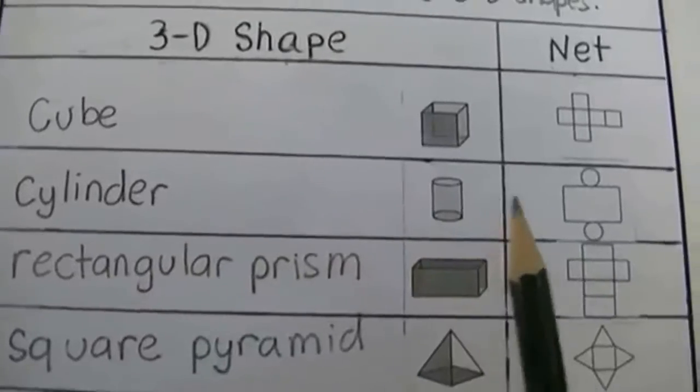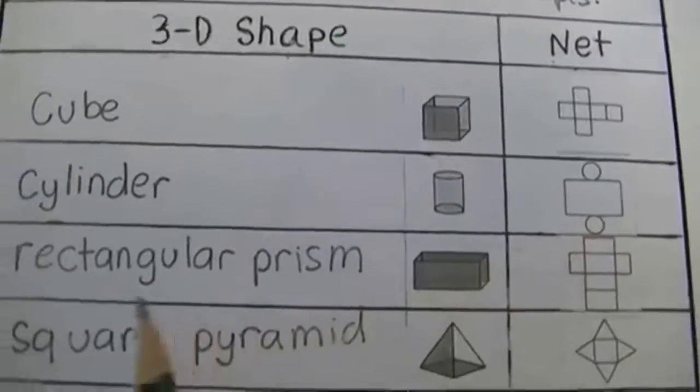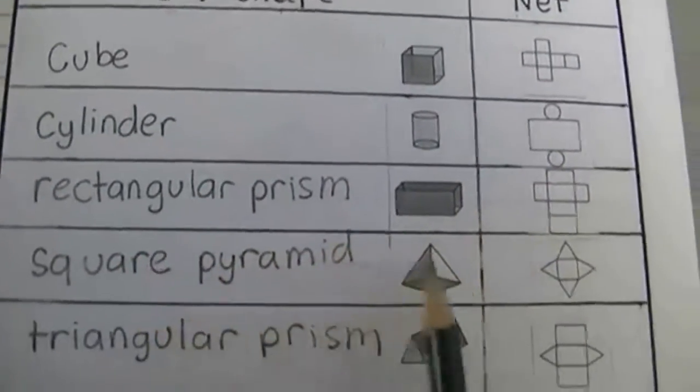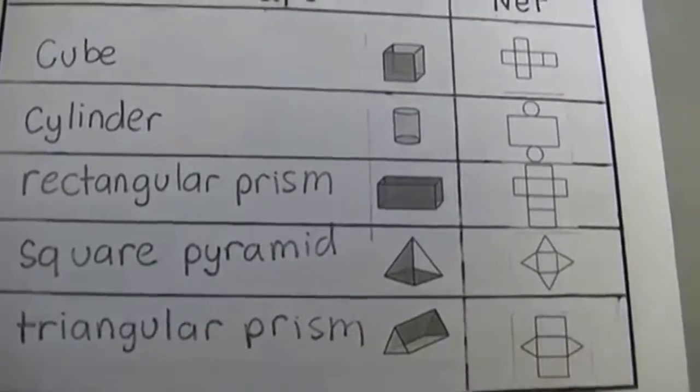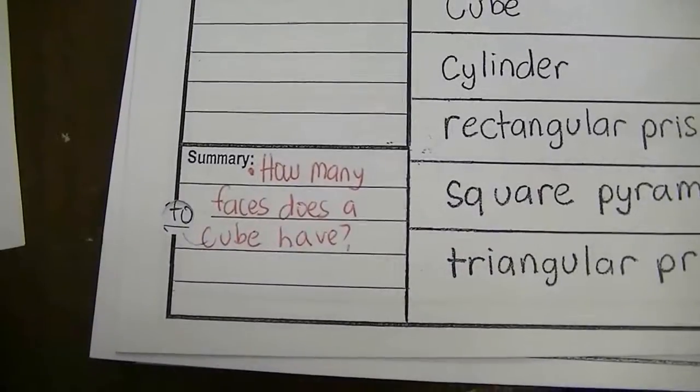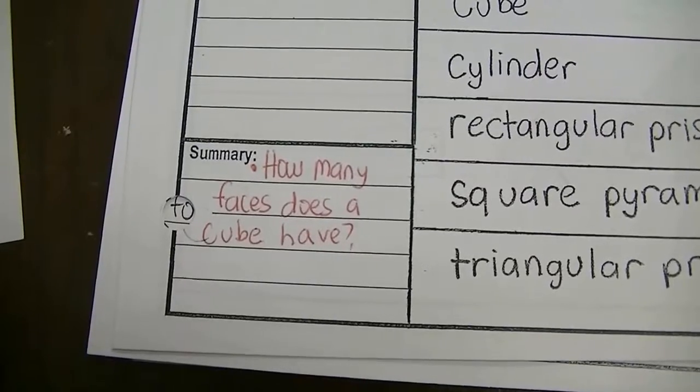Okay, cylinder, that's what it would look like right there. Rectangular prism, there's its net. Square pyramid, triangular prism. Your summary asks, how many faces does a cube have?